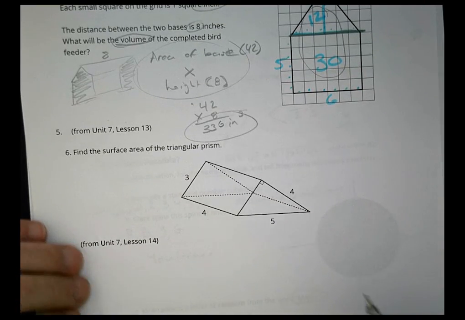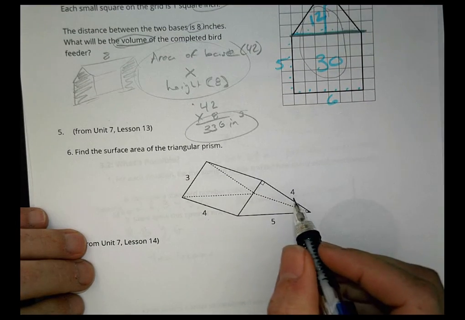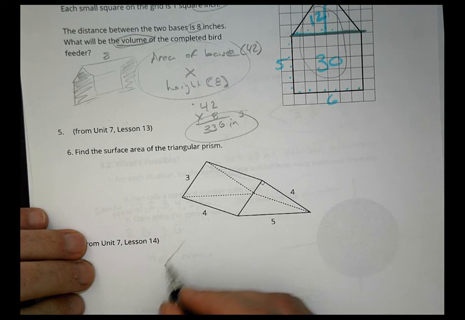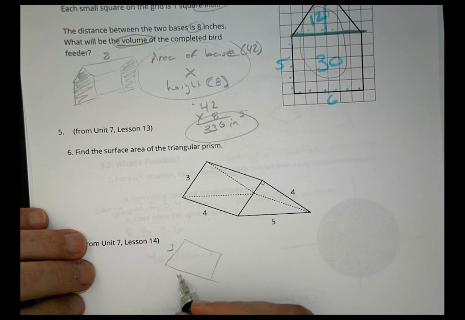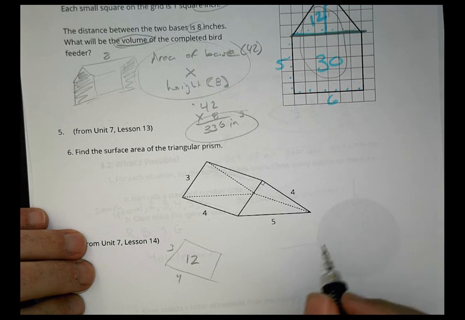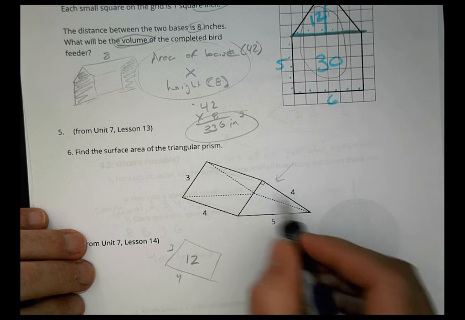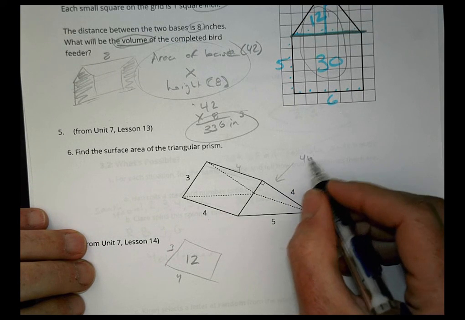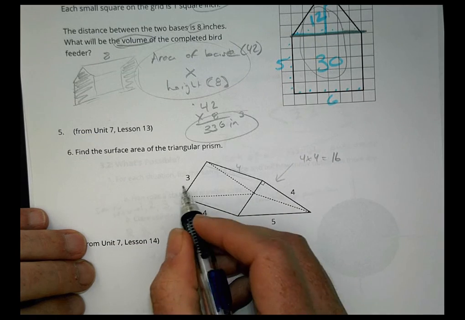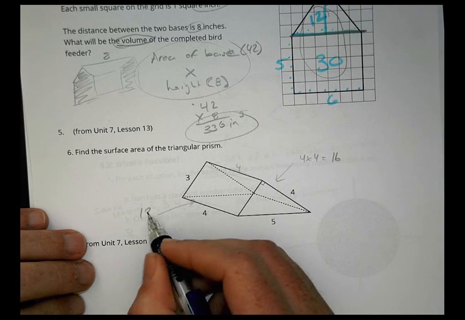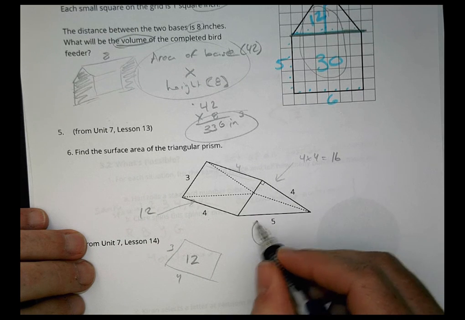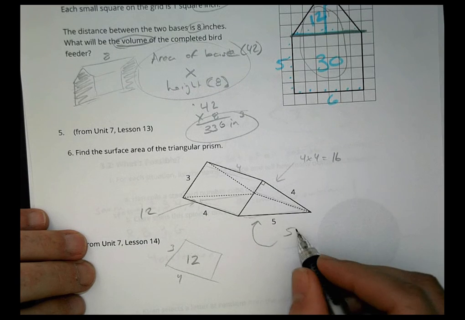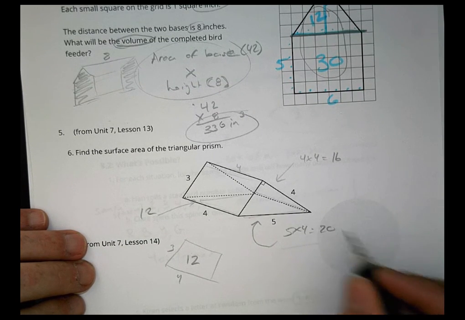And finally, our last one here, find the surface area of this triangular prism. So we have this space right here, which is a 3 by 4. That's 3 by 4, which is 12, area 12. I have the back side over there, which is 4 by 4, and 4 times 4 is 16. So 3 times 4 right here, this is 12. And then the bottom side is a 5 by 4 base. So 5 times 4 is 20.